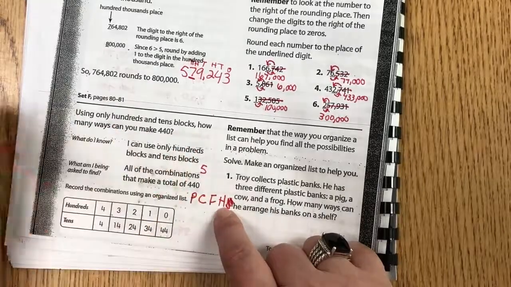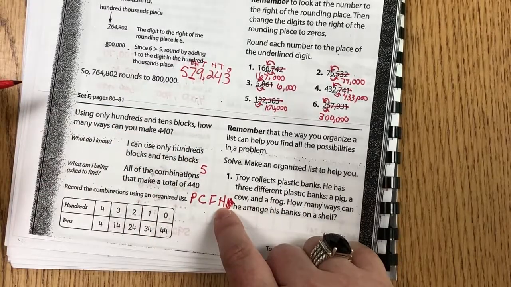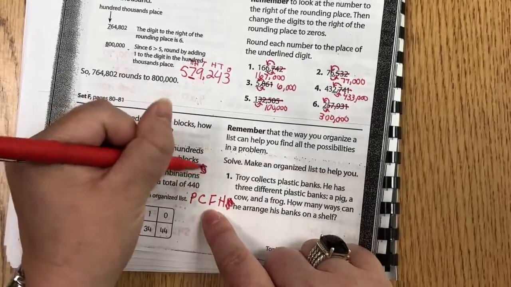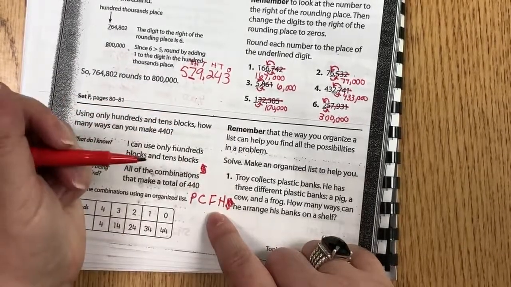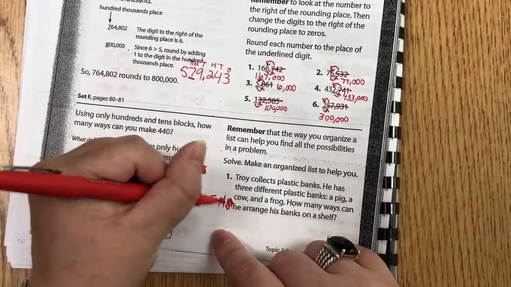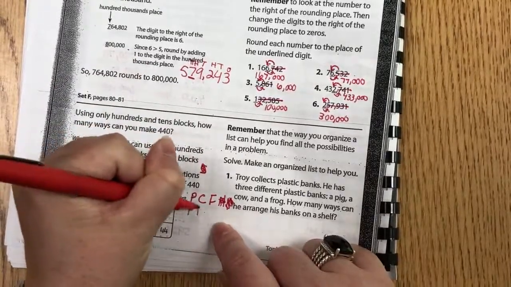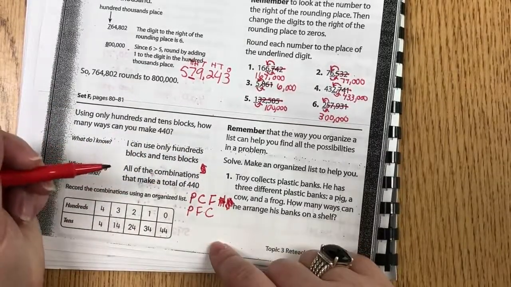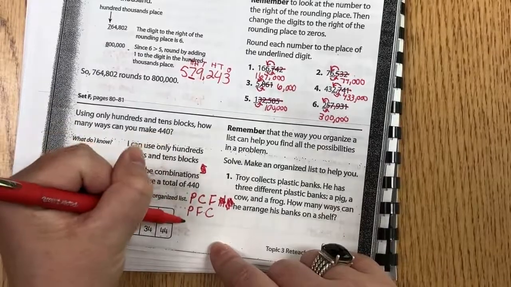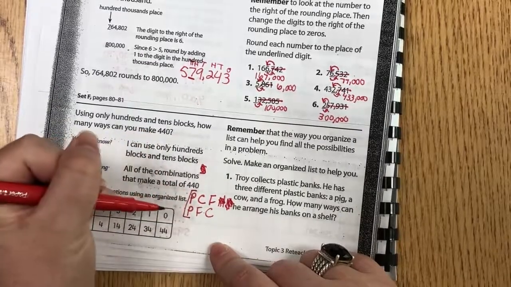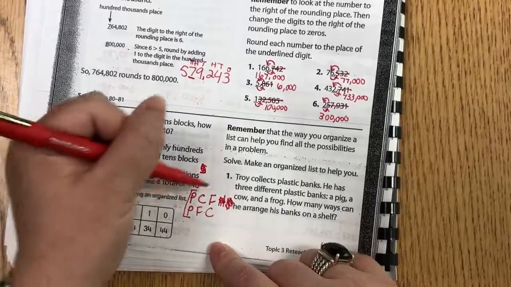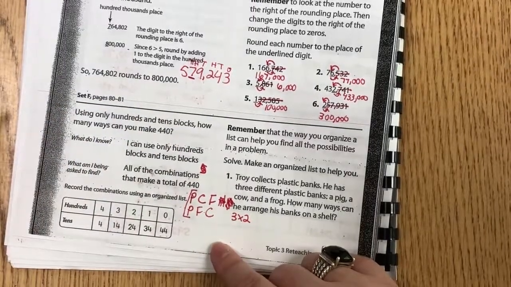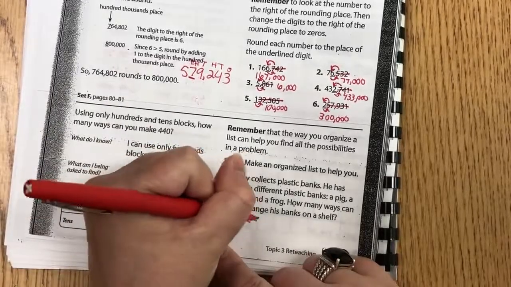You did have one where there was 4, but we already know that if there's 3, that means there's 6 in all. Because if I have 3, PCF or PFC, that's the only way that I can organize those with P in the beginning. Then I have to move on to a new letter. So if there are 2 ways to make it, and I have 3 ways in all, that's 3 times 2. And that gives me my answer is 6.